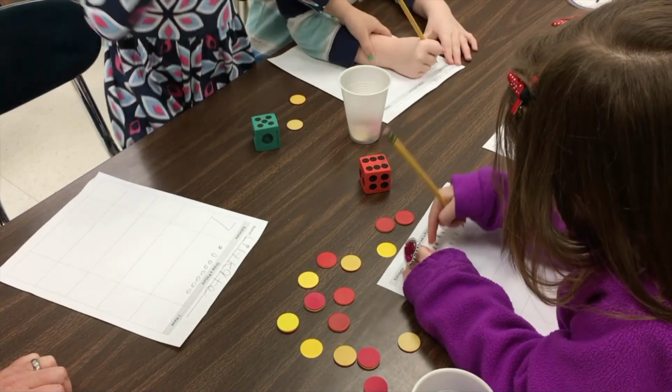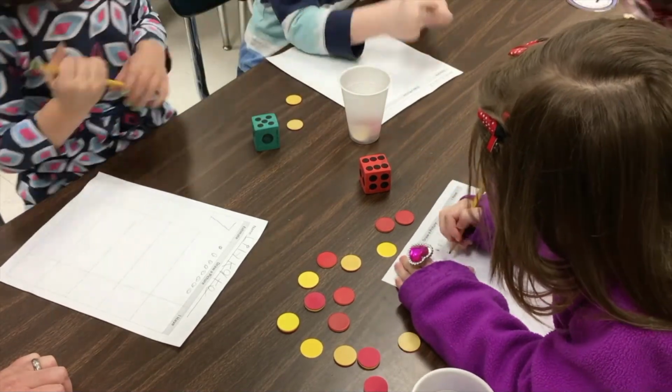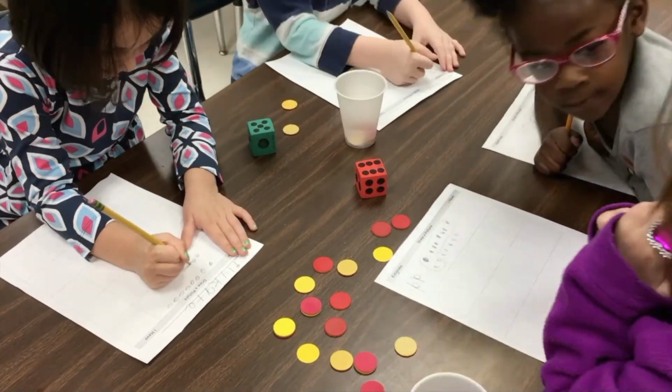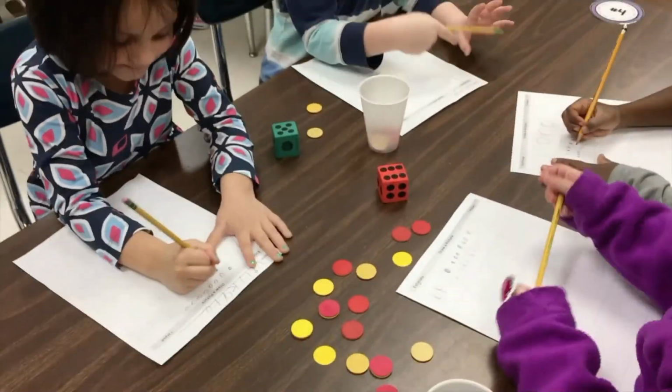So again, as students are counting, I'm continually running through my formative assessment look-fors and seeing if they have true understanding of what they're doing.